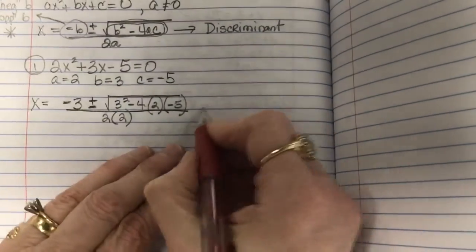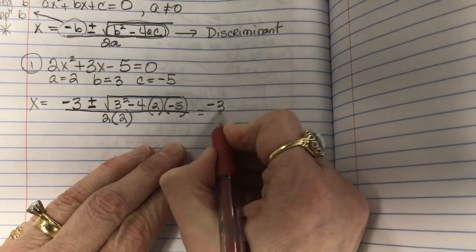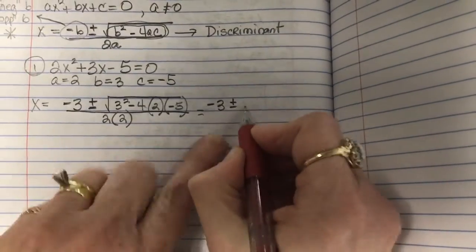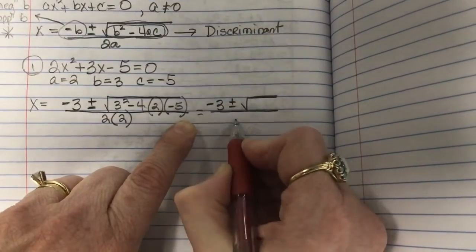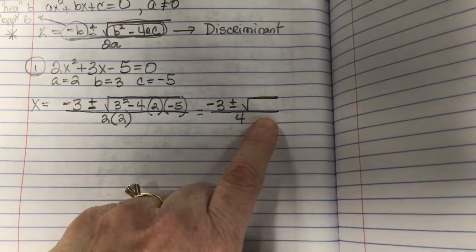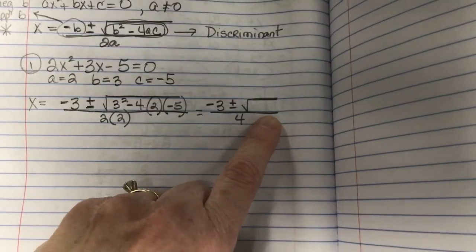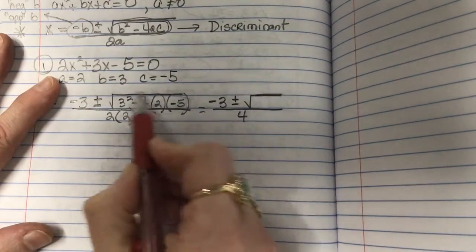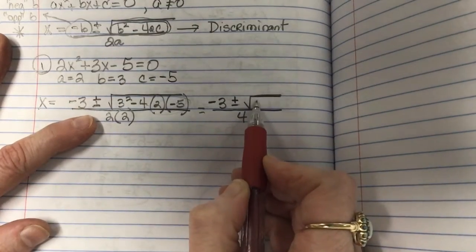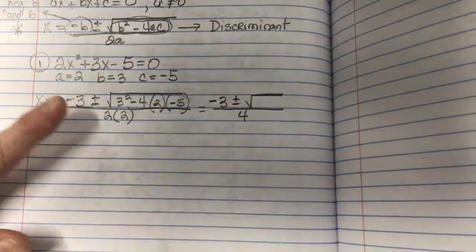Now, beside that, you're going to write -3 plus or minus. Go ahead and put the radical. You don't have to put a very big one. And go ahead and put the 4 underneath. But we're going to do it at least one time. I want you to get your calculator and type this, that discriminant. The square root is not part of it. It's just the numbers underneath.